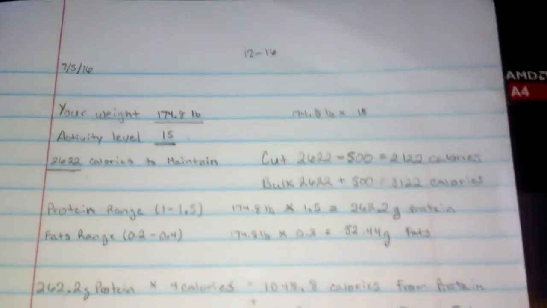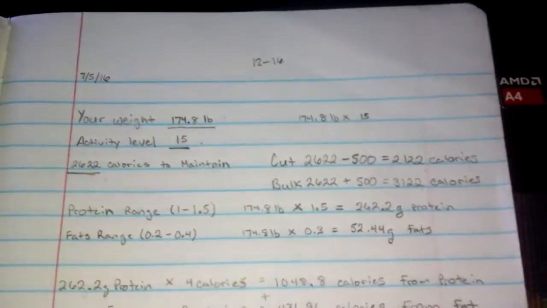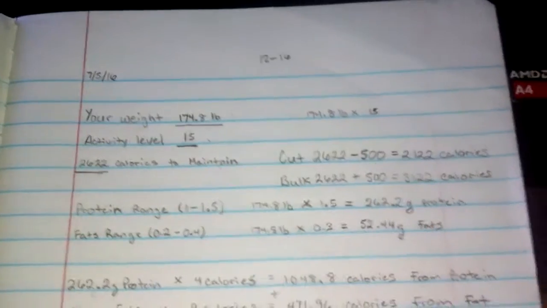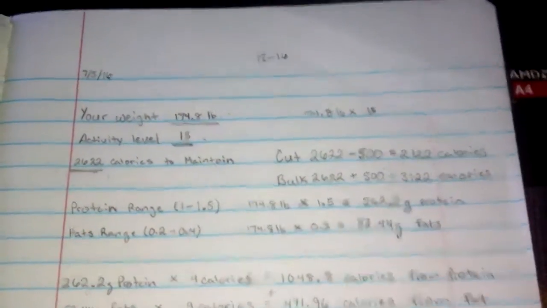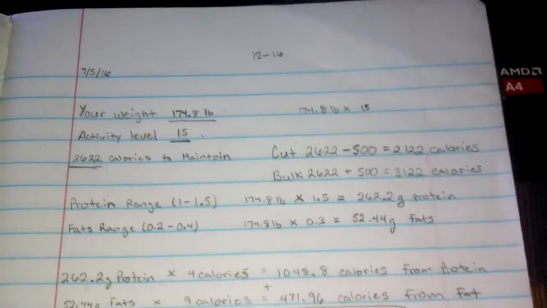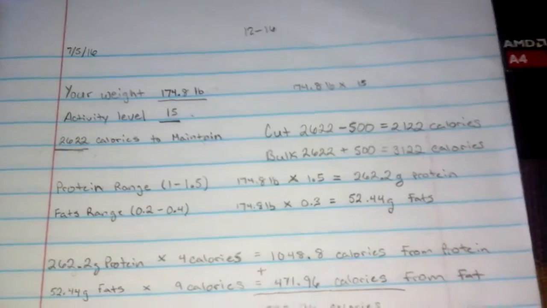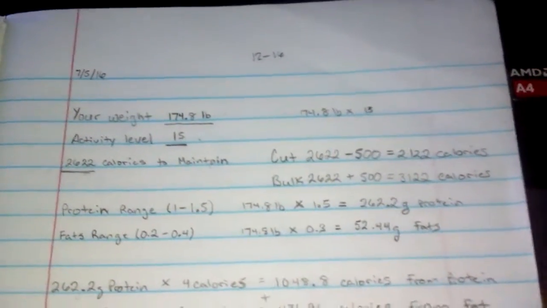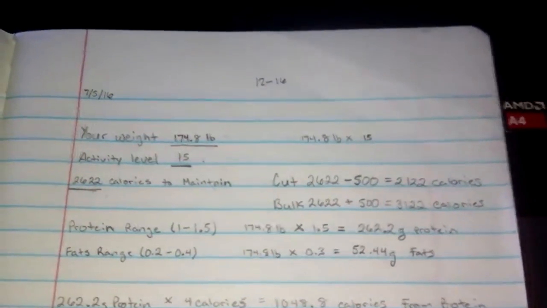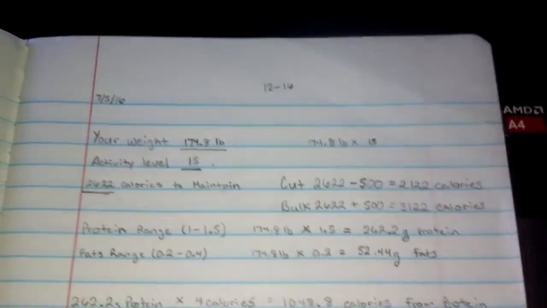And a 15 now. A 15 is someone who probably works outside in the sun. Maybe you're moving packages, like UPS. Maybe you're a mailman. You're sweating a lot, carrying stuff, and you still go to the gym. And then you do your thing. Maybe you do some cardio throughout the day as well. That would be a 15. I'm like a 15, you guys. I'm pretty active throughout the day.